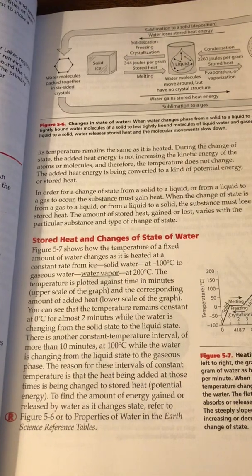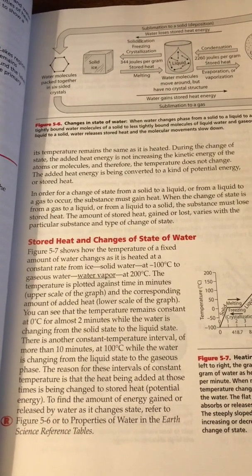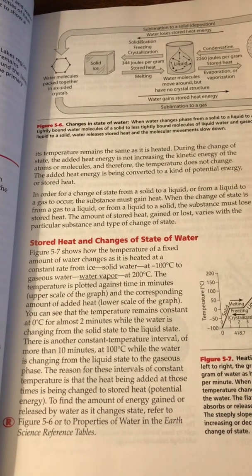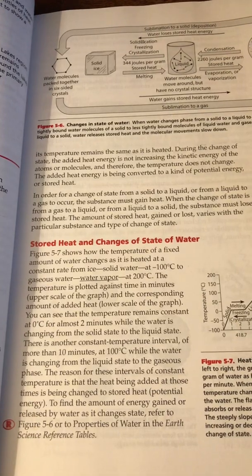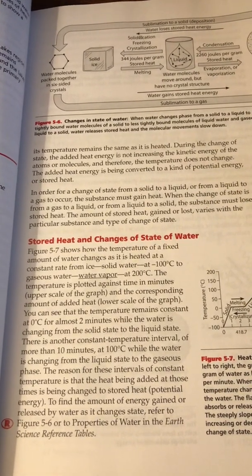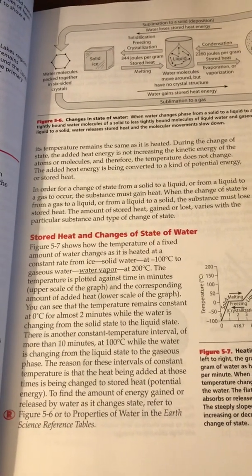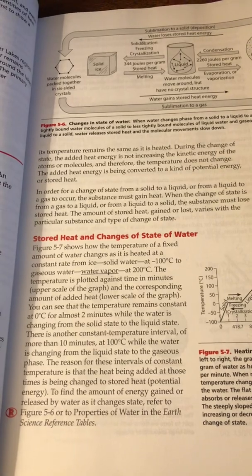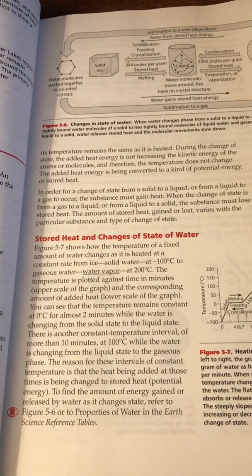You can see that the temperature remains constant at 0 degrees Celsius for almost 2 minutes, while the water is changing from the solid state to the liquid state. There is another constant temperature interval of more than 10 minutes at 100 degrees Celsius, while the water is changing from the liquid state to the gaseous phase. The reason for these intervals of constant temperature is that the heat being added at those times is being changed to stored heat, potential energy.